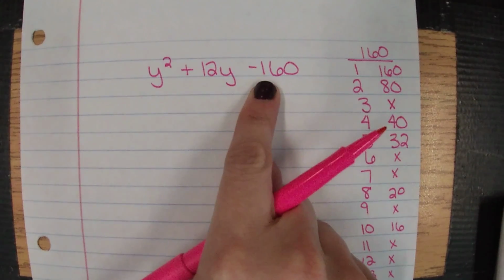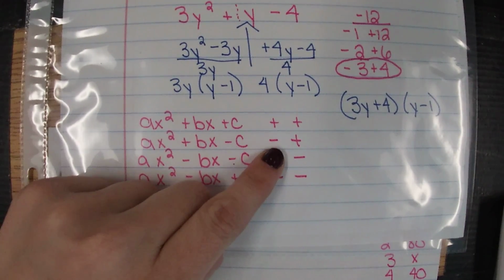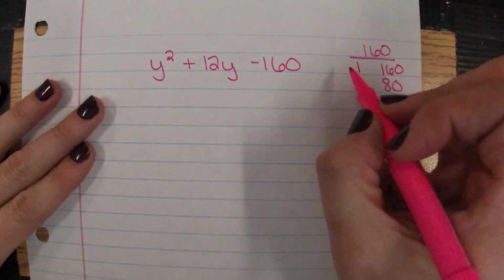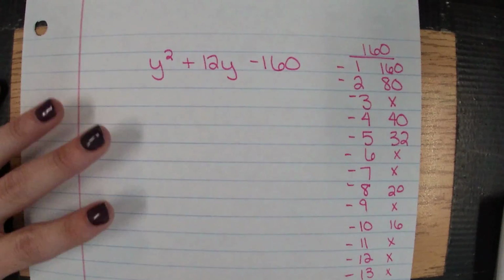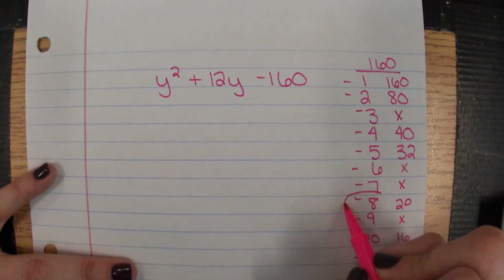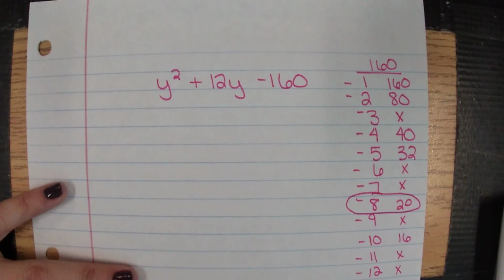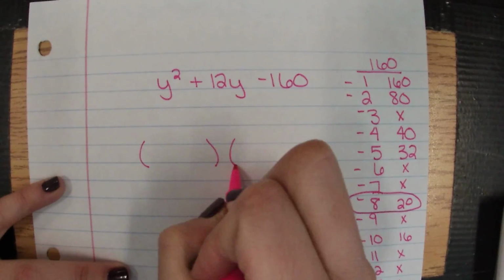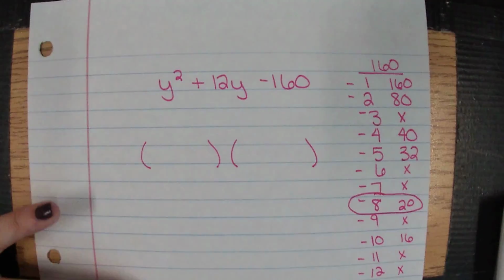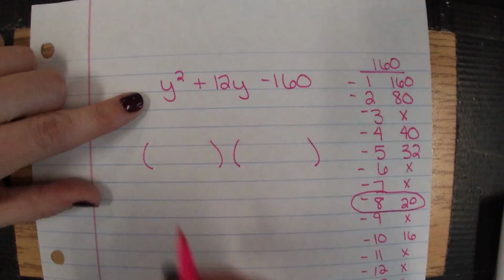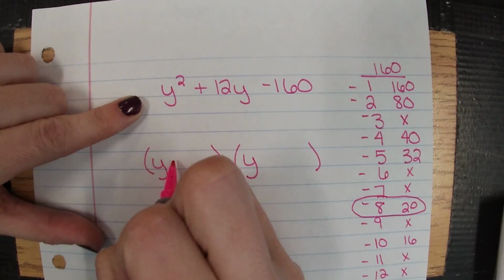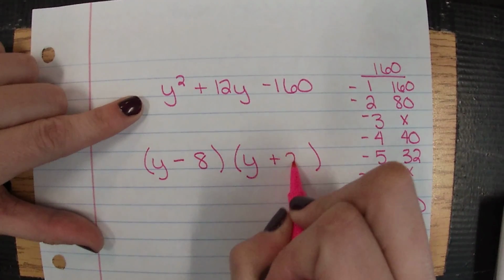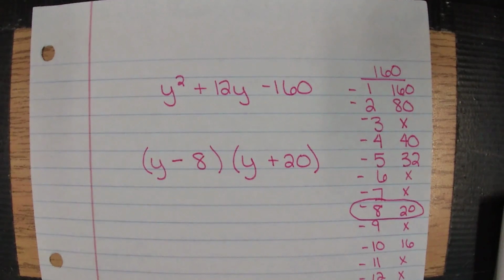We have a positive followed by a negative. So again, if we use that list from yesterday, we want the smaller one to be negative and the larger one to be positive. And we want our set that will add up to 12. So our negative 8 and our 20 are going to add up to 12. So again, a is 1, so we can go straight into 2 binomials where we're taking half of that exponent, so just y. Okay, then we'll have a negative 8 and a positive 20 as our factored answer.